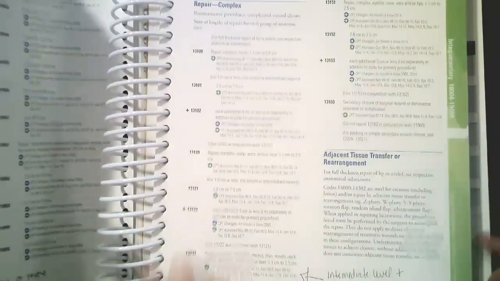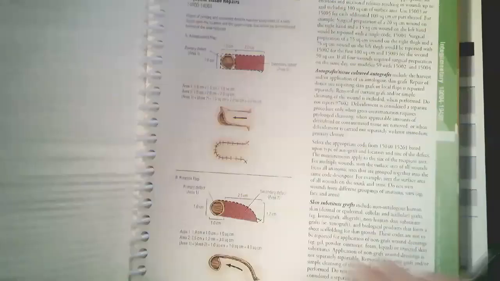And then we have a general repair section, and the repair is going to be closing of some kind of wound. This section has its own subsections. So we have simple, intermediate, and complex. And then we get into even more complex types of repairs, things that are very specific, such as adjacent tissue transfer or rearrangement, skin replacement surgery, which is obviously going to be a very complex procedure.